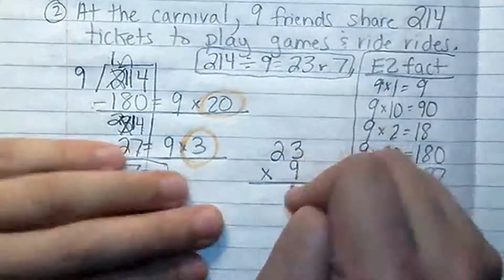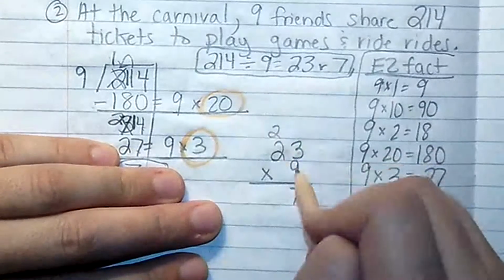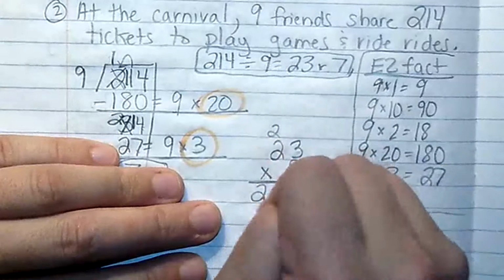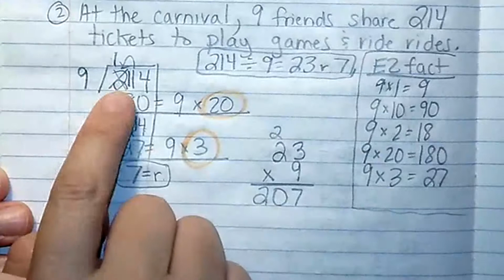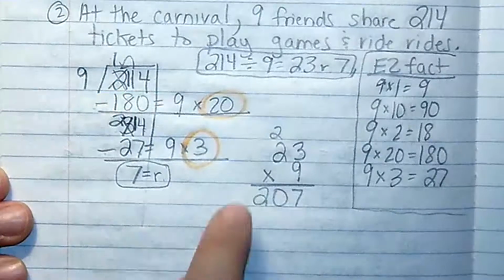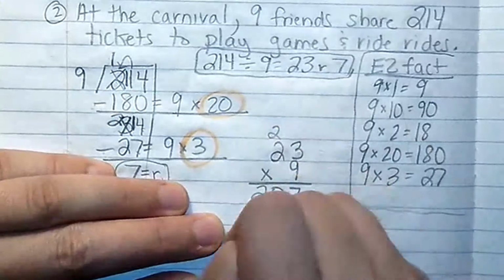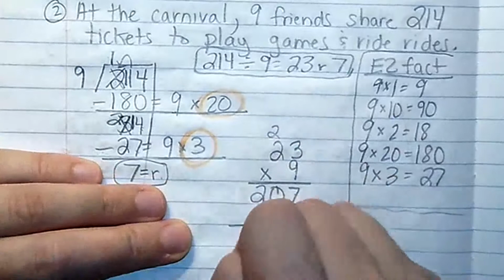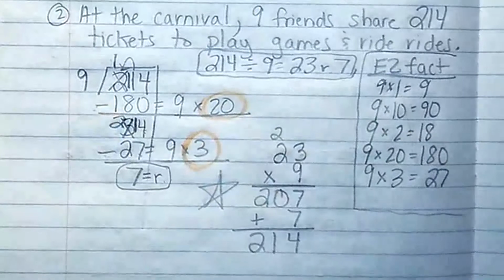9 times 3 is 27. I can't put 27 down here, so I carry my 2. 9 times 2 is 18, 19, 20. 207. Does not match 214. Uh-oh. But look, I have a remainder. After you check, then you add your remainder. 7 plus 7 is 14. 214 matches 214. We got it.